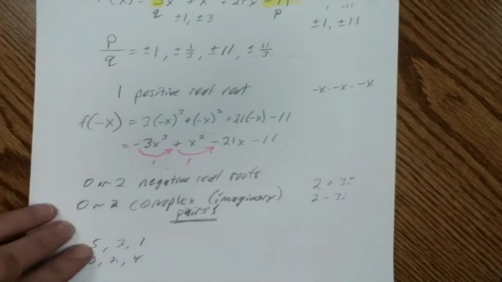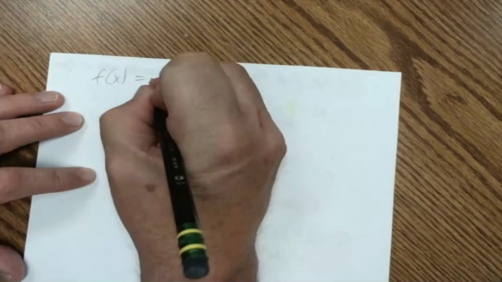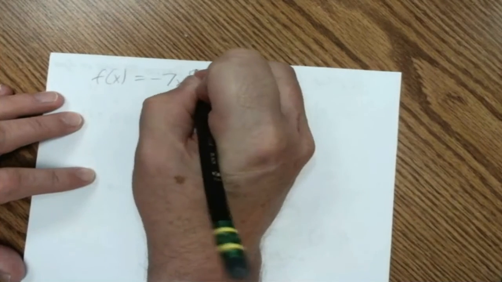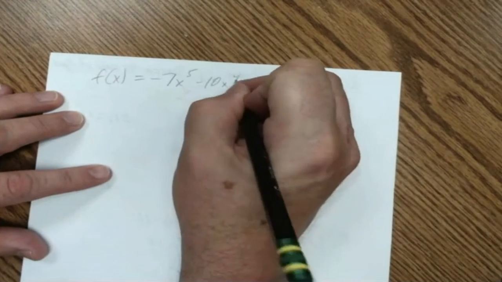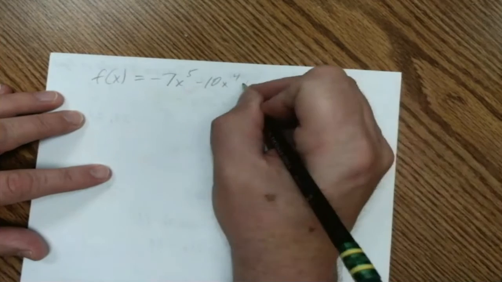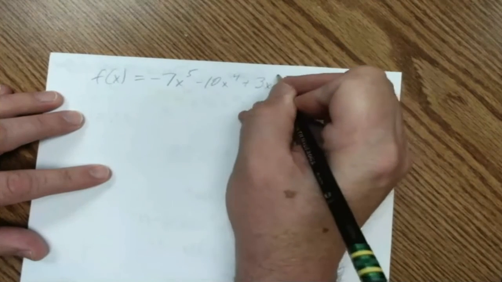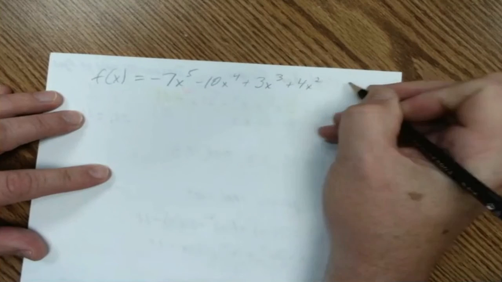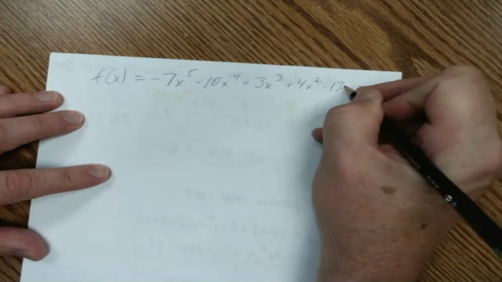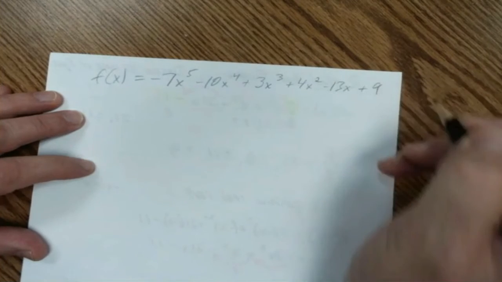So let me look at one more possibility here. If we had f of x and it equaled -7x to the 5th minus 10x to the 4th plus 3x to the 3rd plus 4x squared minus 13x plus 9.